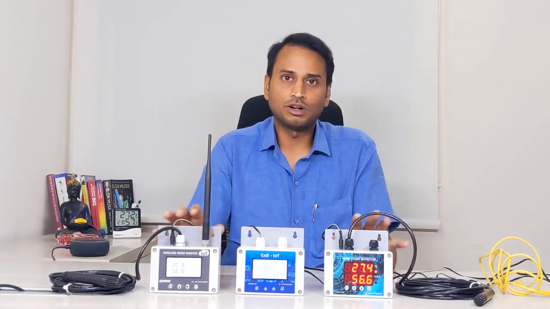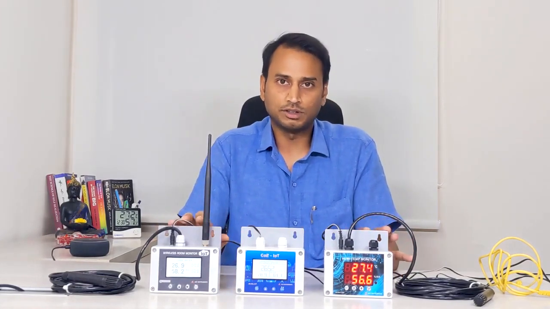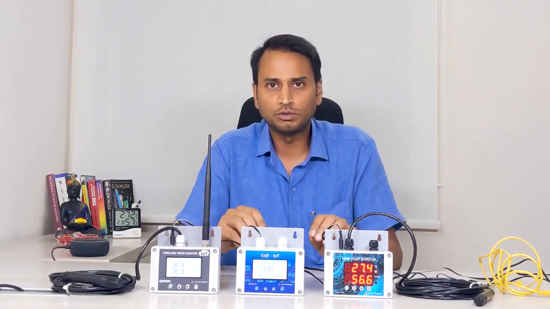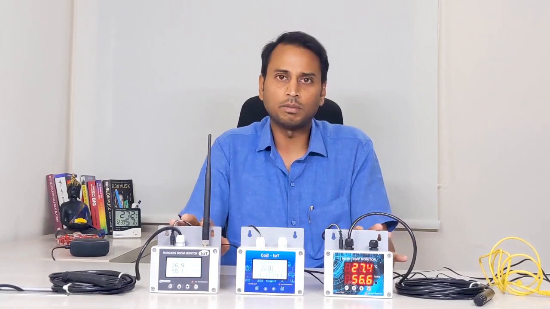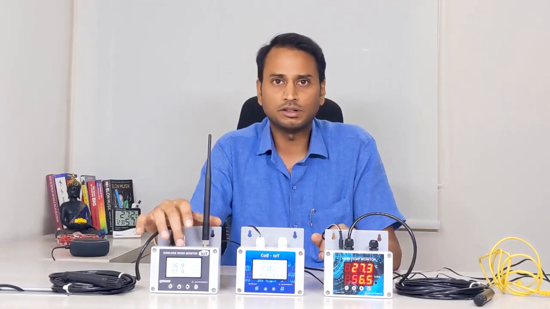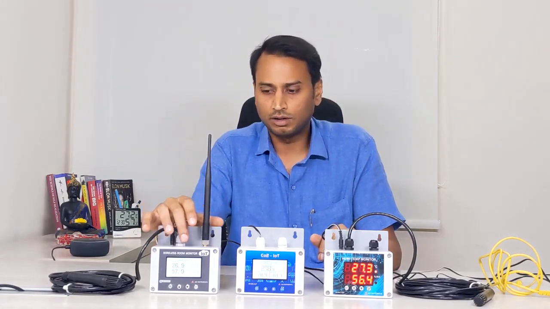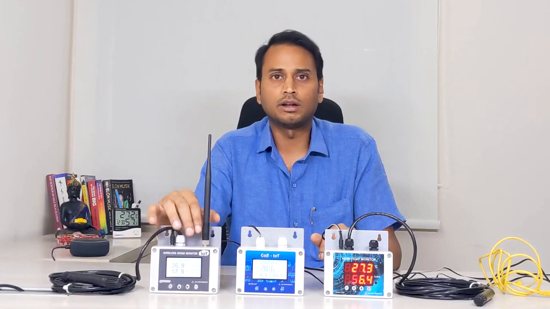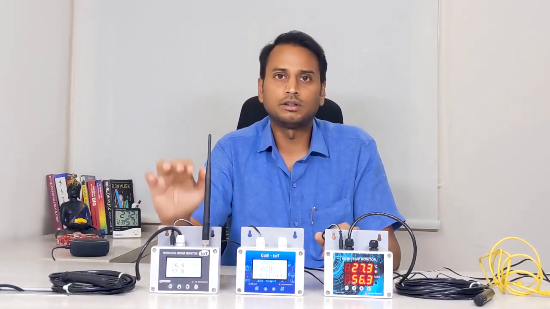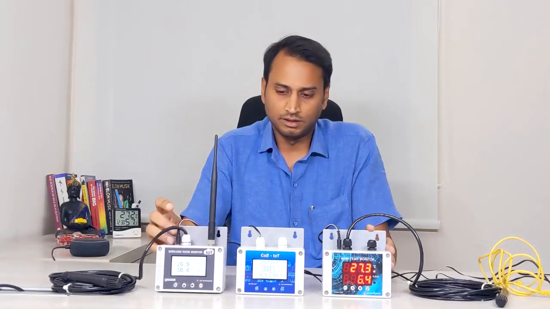All these devices work on a 24 volts power supply, and this takes 110 to 220 volts, which means that this can be fitted across the globe. Now for the GSM also, we have given such a bandwidth or programming where any SIM from the world can be used for this GSM monitoring.